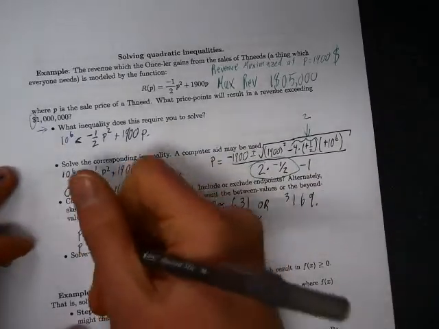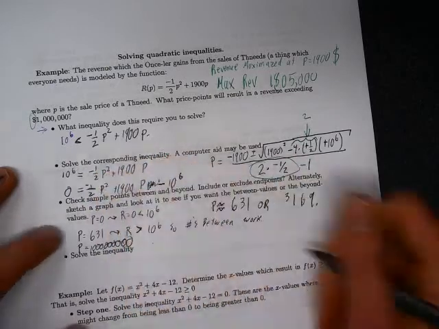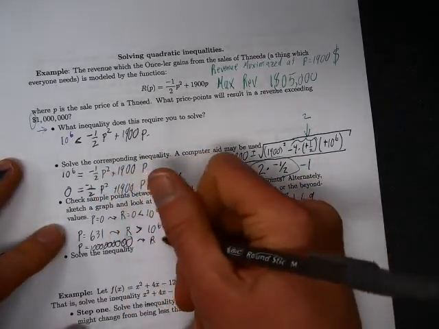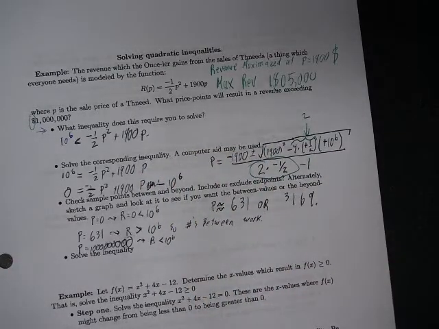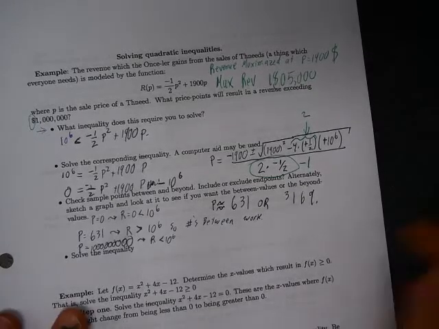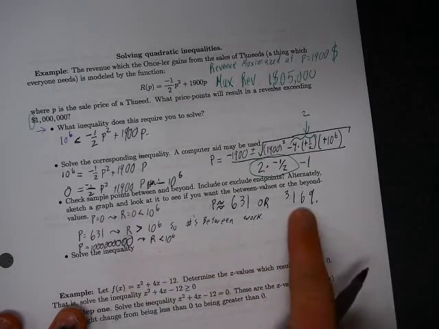So p equal to something real big goes to a revenue that is less than 10 to the 6th. So numbers to the right of 3,169, will they be in the solution set? No. Anyway, you could have done that computation using a machine, plugging in an actual reasonable number instead of an extreme input. So that tells us what the solution is. It's not any numbers to the left of 631. It's not any numbers to the right of 3169.